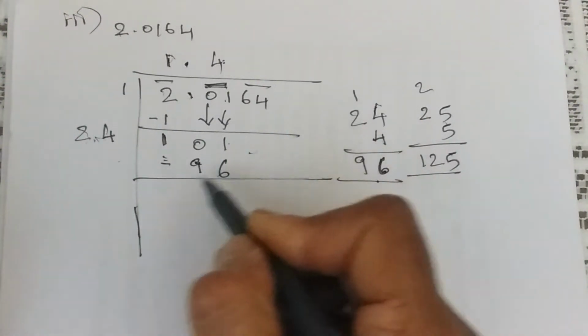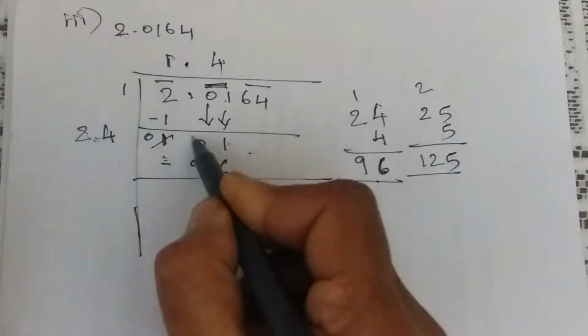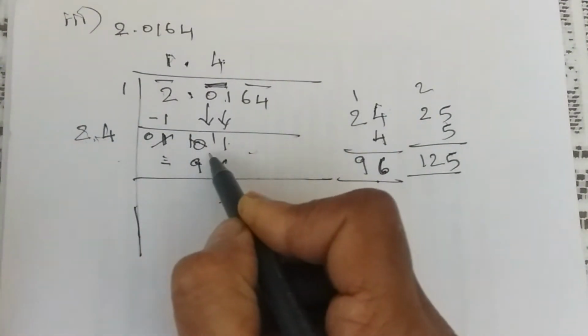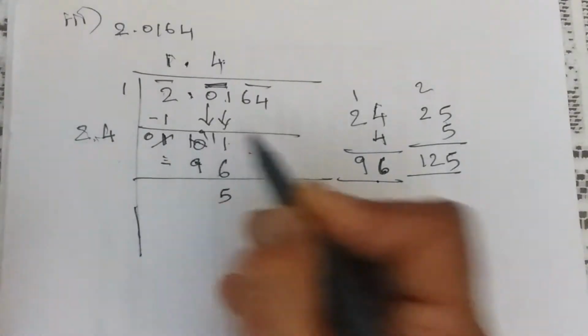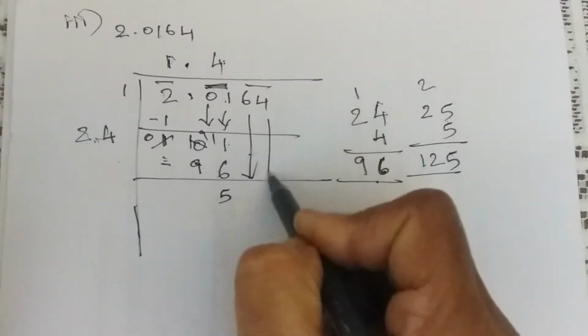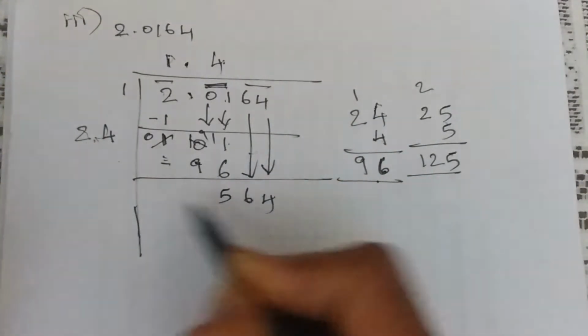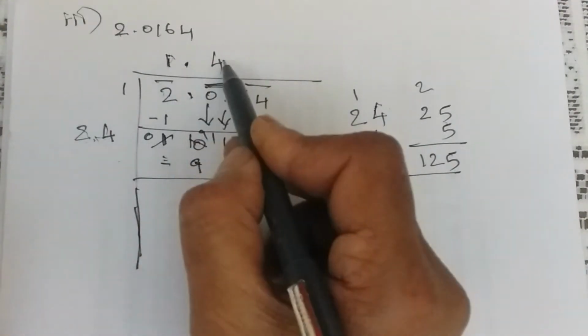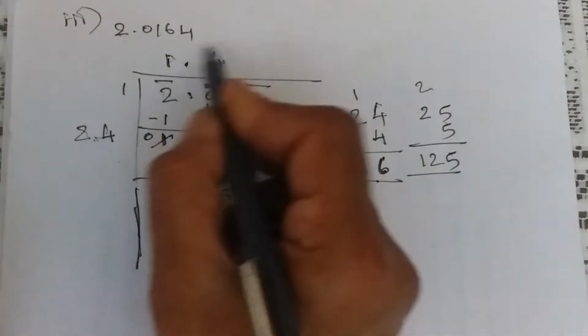So from 1 we cannot cut. Borrow from here, 10, borrow. 11 minus 6 is 5. And what remains here? If you borrow 1, 9 minus 9 is 0. So it's only 5. So bring down the next period, that is 64. And what should we do here? Now whatever you have in the quotient, into 2.